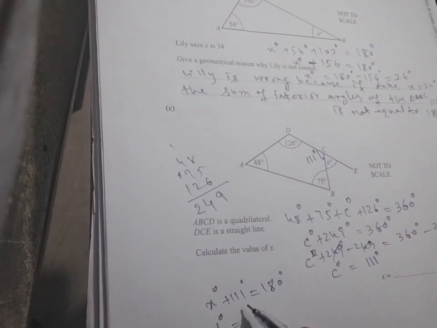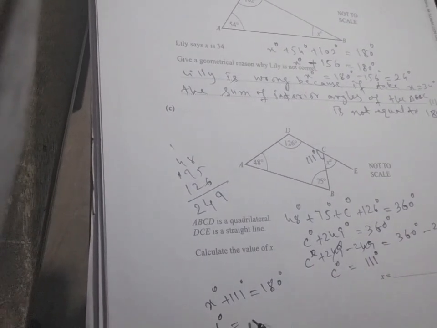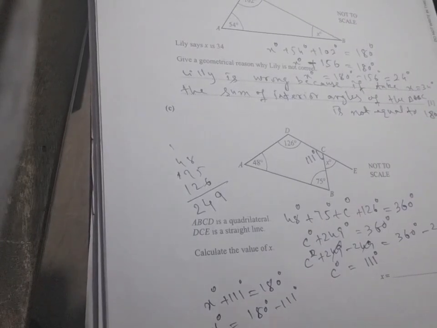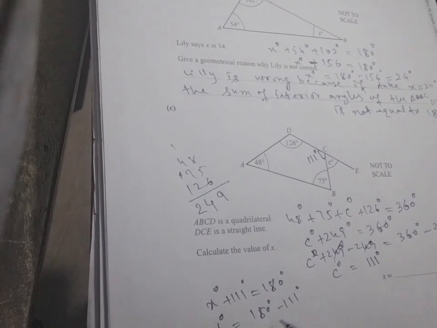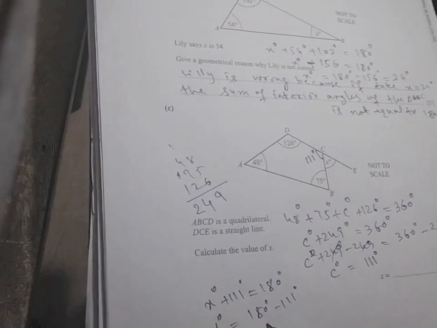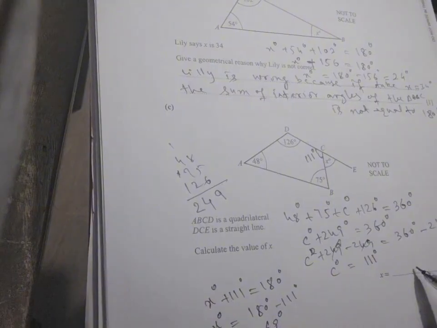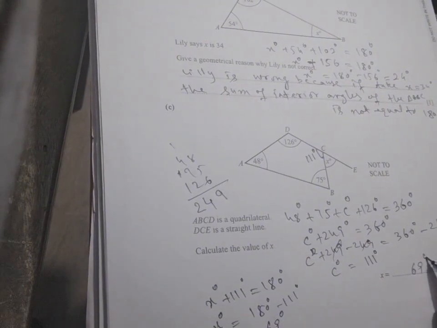When we take 111 to the right side, it will become negative, and after subtracting 111 from 180 degrees, x degrees will be equal to 69 degrees. So the answer of x is 69 degrees.